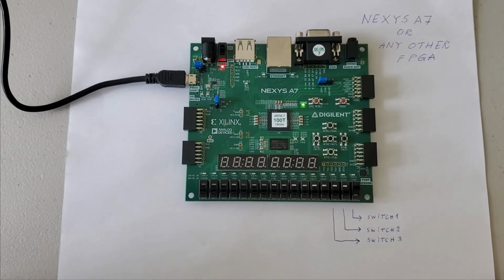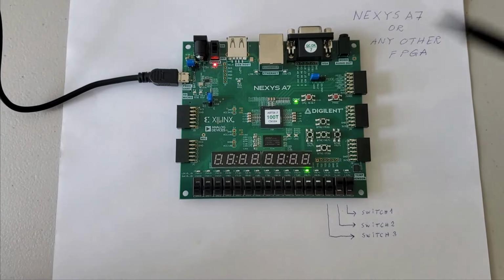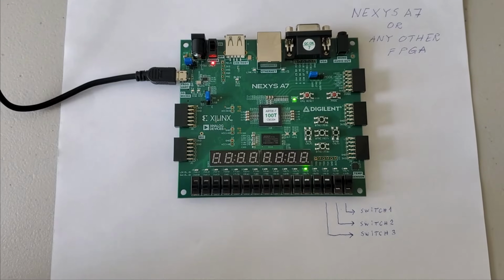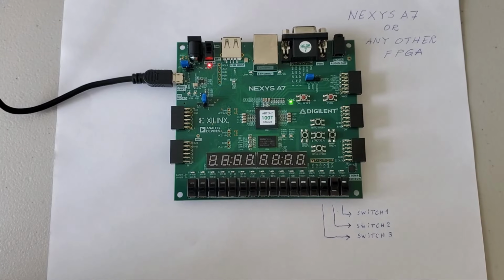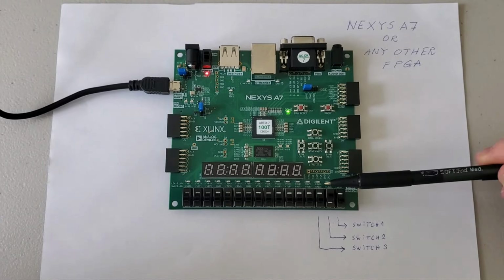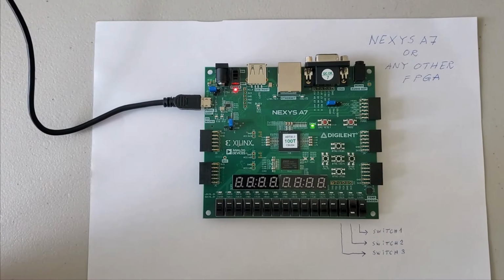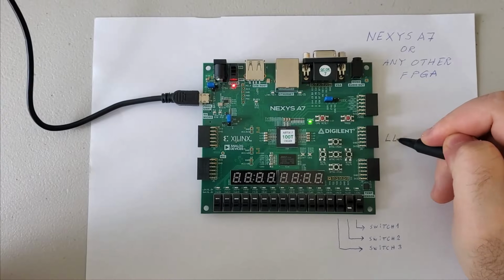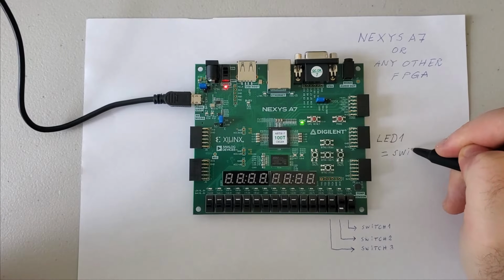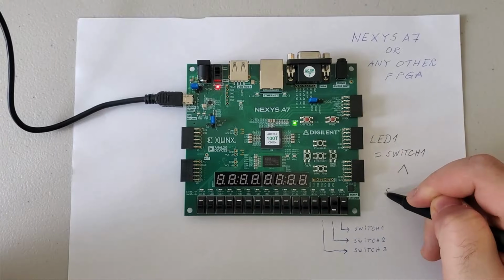Now switch 1 is not pressed, nothing happens, and when I press switch 1 we can see that the LED over here is on. Now switch 1 is in its original position and you can see that the LED is off. So from the Boolean logic's point of view, LED 1 is equal to switch 1 logical AND switch 2.